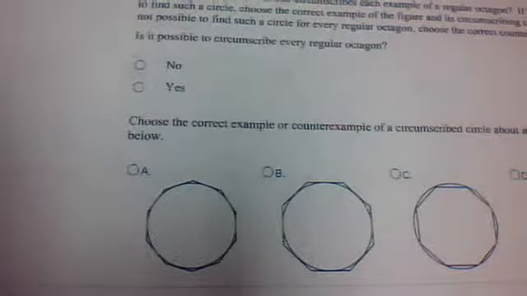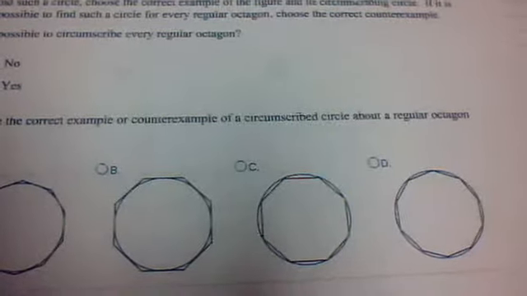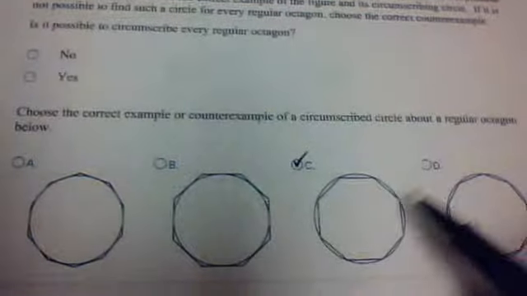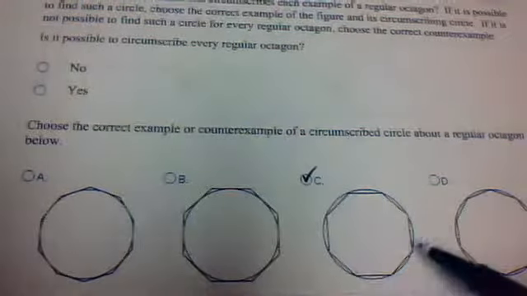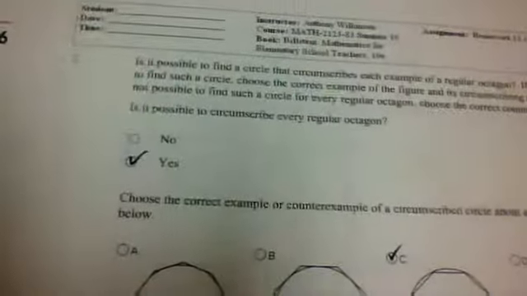In this case here, an octagon has 8 sides, so that means that in a circumscribed circle, the circle has to be touching all the vertices. And in this case, you can see that C would fit that description, because you have an octagon where the circle is touching all 8 of those vertices. So it is possible to circumscribe every regular octagon.